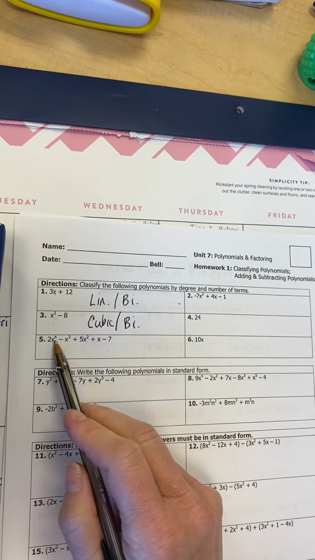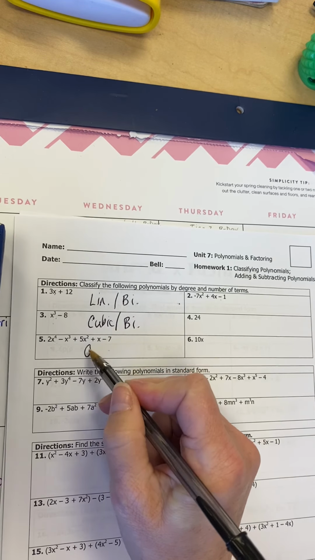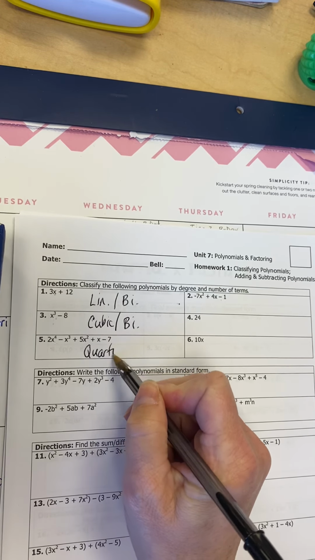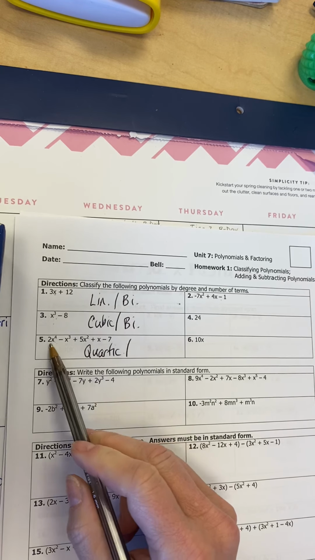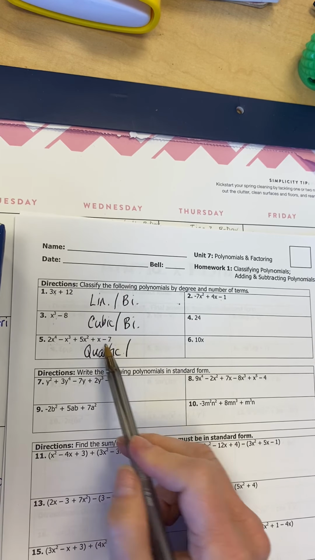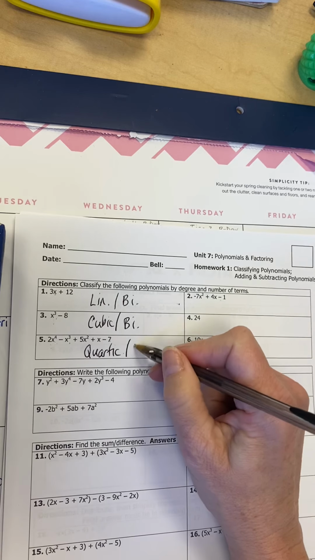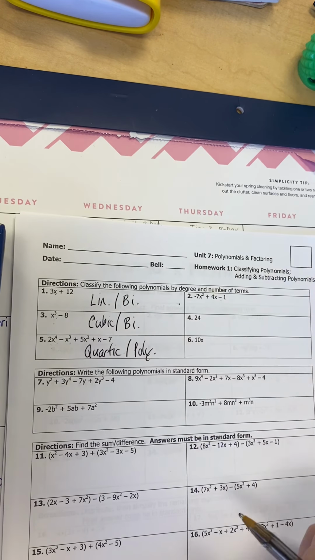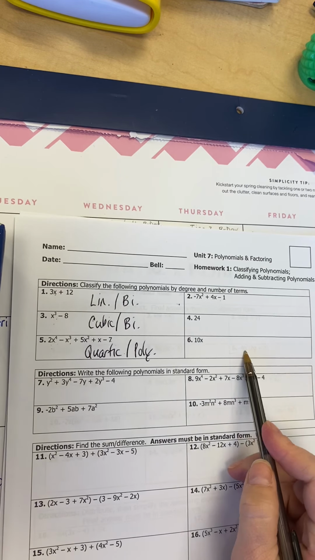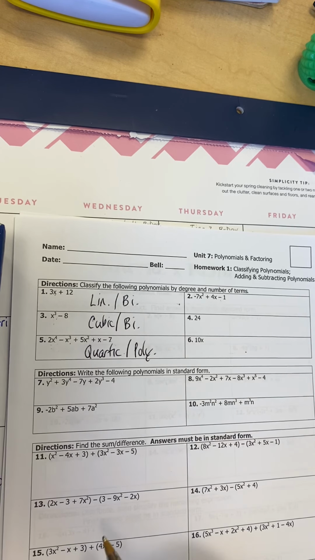This one is degree 4, so we call it a quartic. And since it's 1, 2, 3, 4, 5 terms, it doesn't have a special name. We would just call it a polynomial. All of these answers are in Schoology in the answer key.